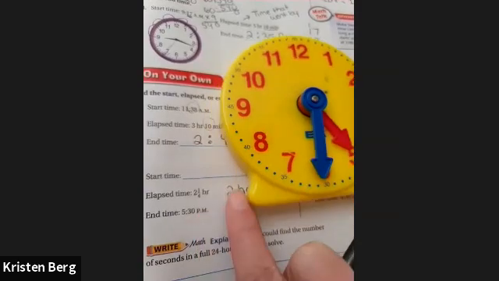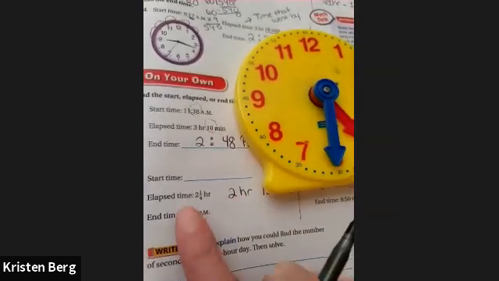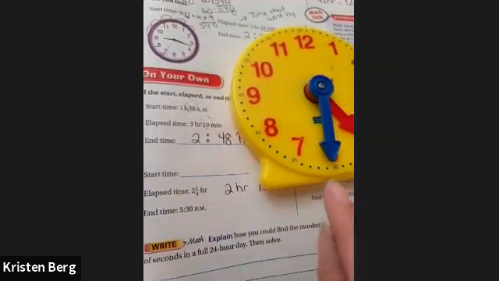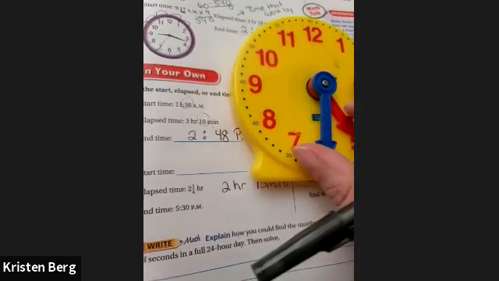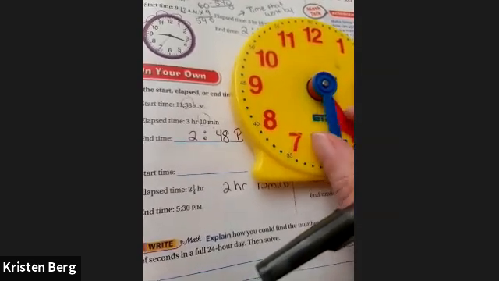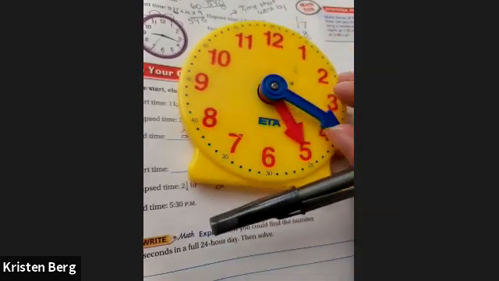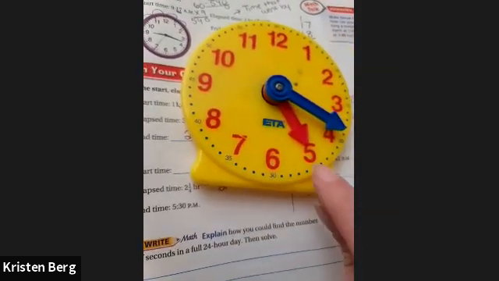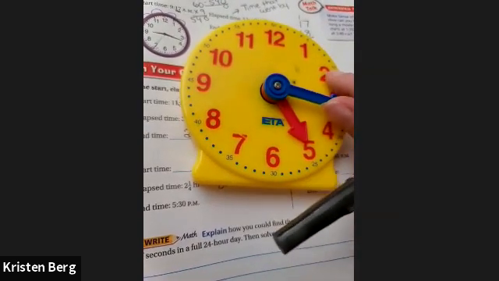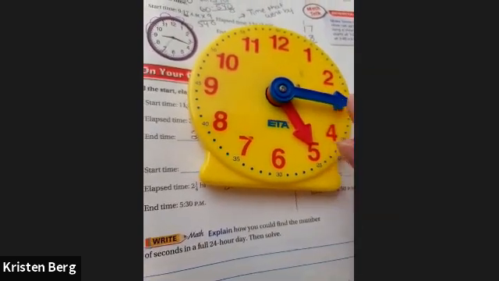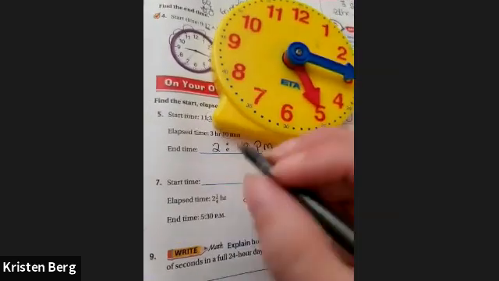So then they're saying 15 minutes happened before. So I've got to go before that because this is the end. So we've got to find out what the start time is by going this way. Well, 15 minutes from here would be 5, 10, 15. So we know that we're on the 15.